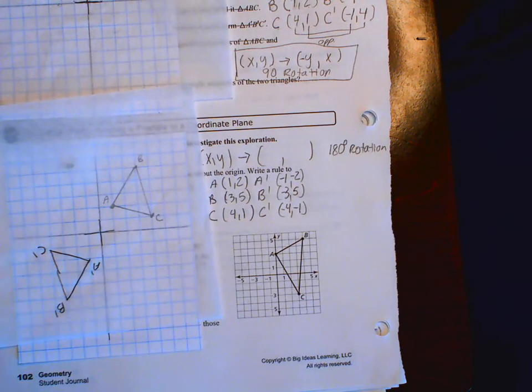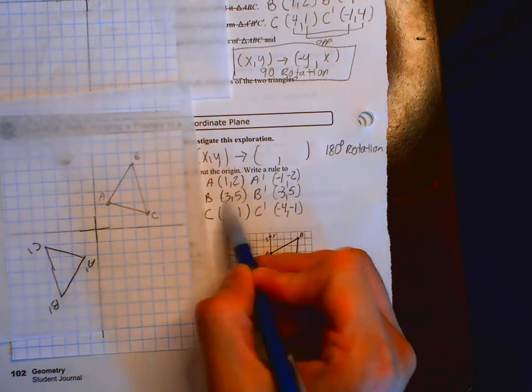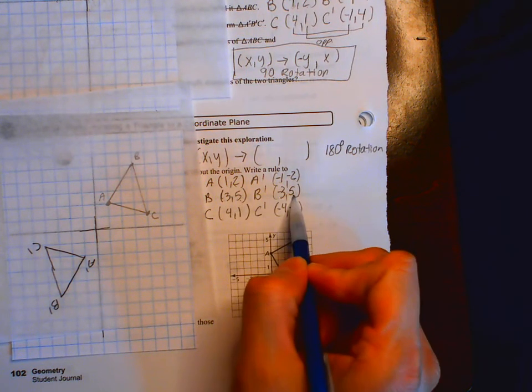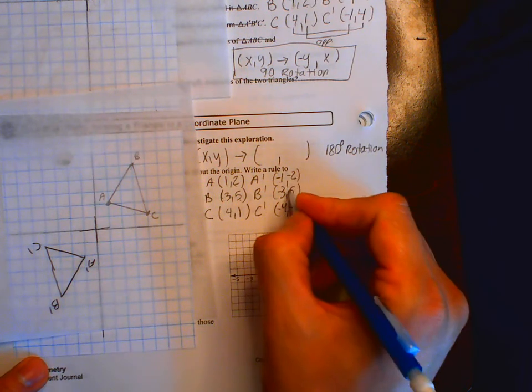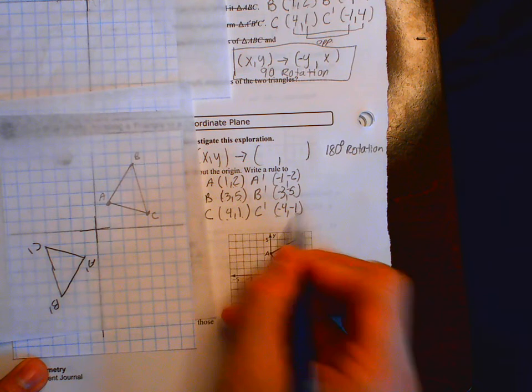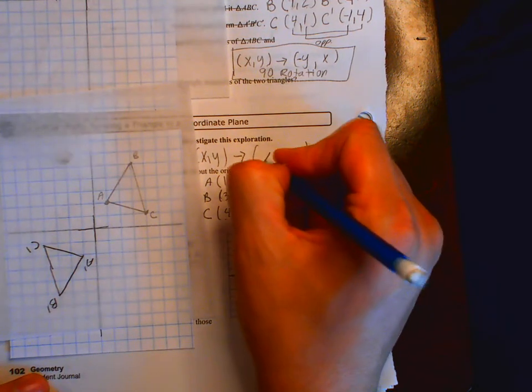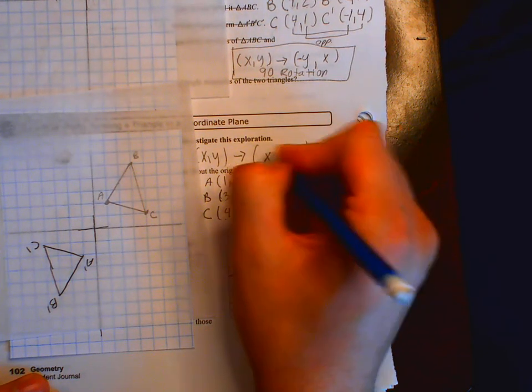No big deal. All right, so take a look at the coordinates. 1, 2, -1, -2. 3, 5, -3, -5. Oh, that should be a -5. Sorry. 4, 1, -4, -1. So what ended up happening? The signs changed for both, but they stayed in the same location. So here, X and Y stayed in the same location, but they are both opposite.